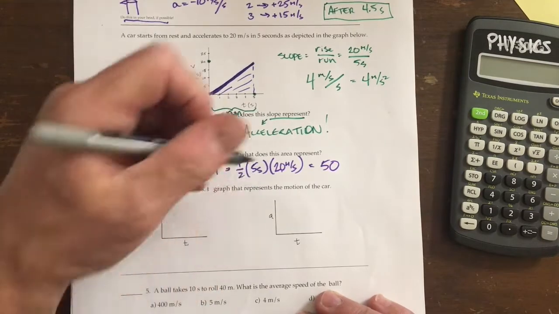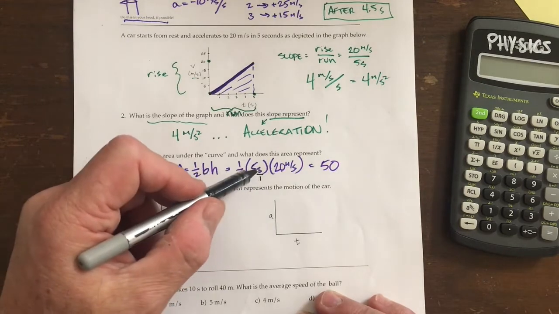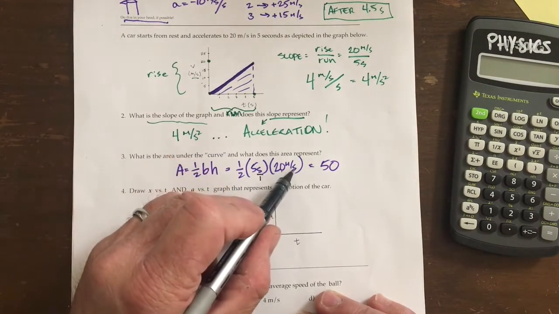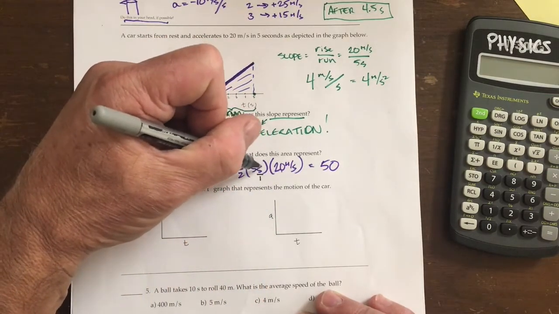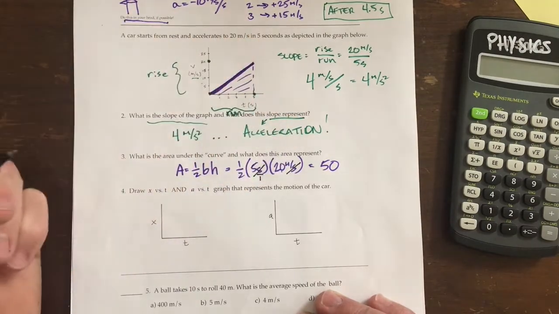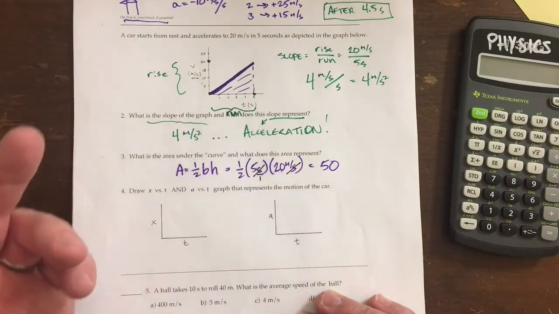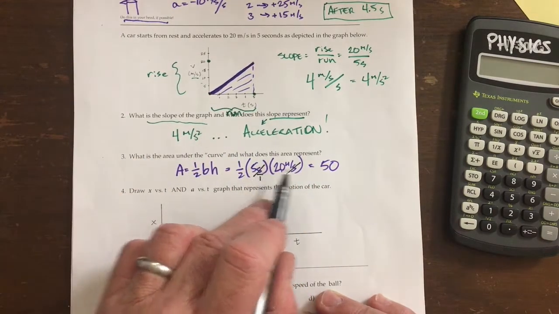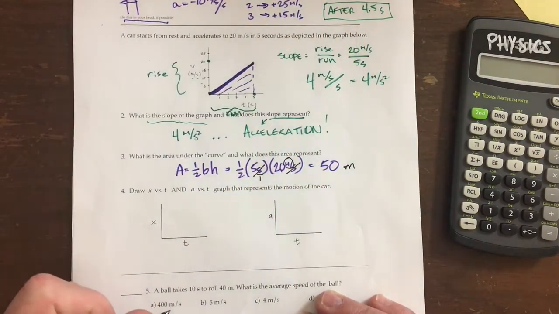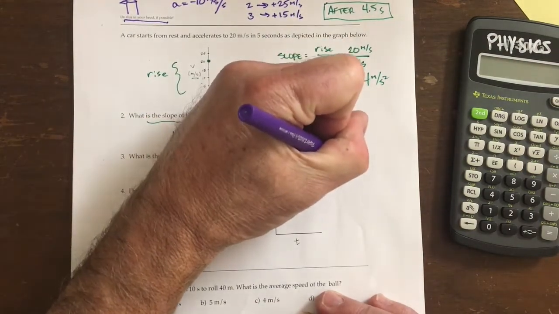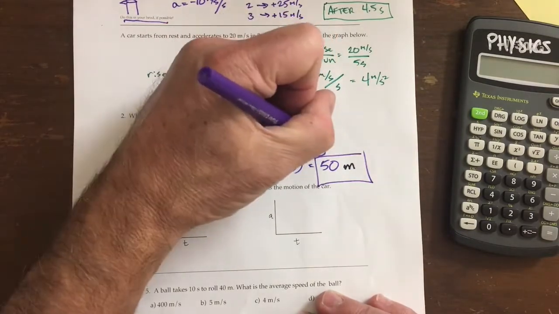Seconds, all by itself, is really like seconds over 1. Well, that makes the seconds here on top, and these seconds are on the bottom. I'm not sure you remember multiplying fractions, but when you multiply two fractions, there's something called cross-canceling that can be done if the diagonal crosses are the same thing. So the seconds on top cancel the seconds on the bottom, leaving meters. And so that is actually the unit of the area. It's 50 meters. And that gives the displacement of the object.